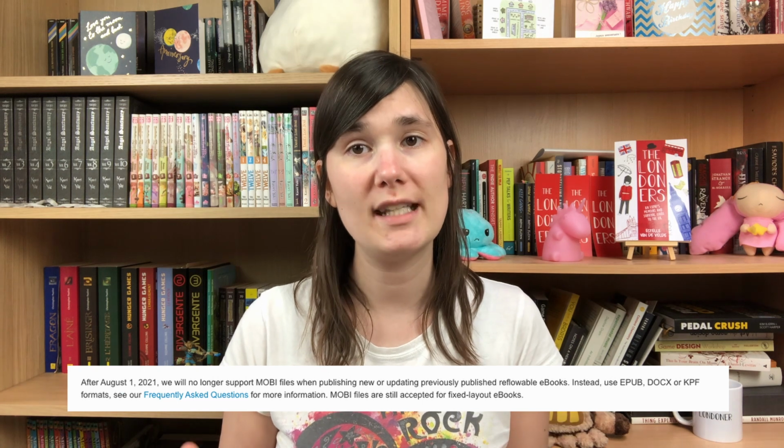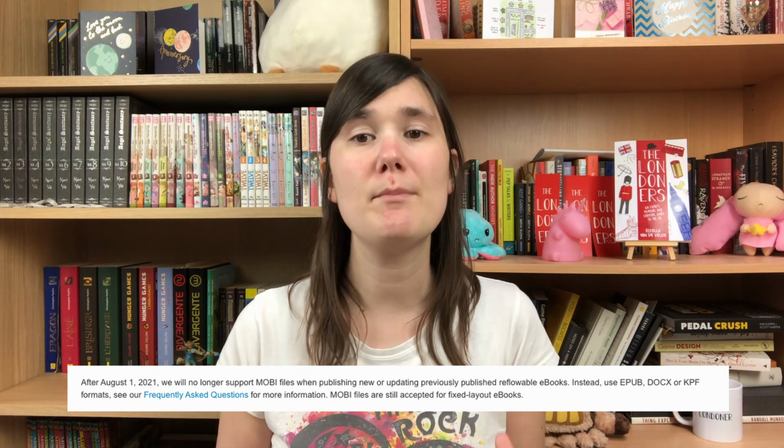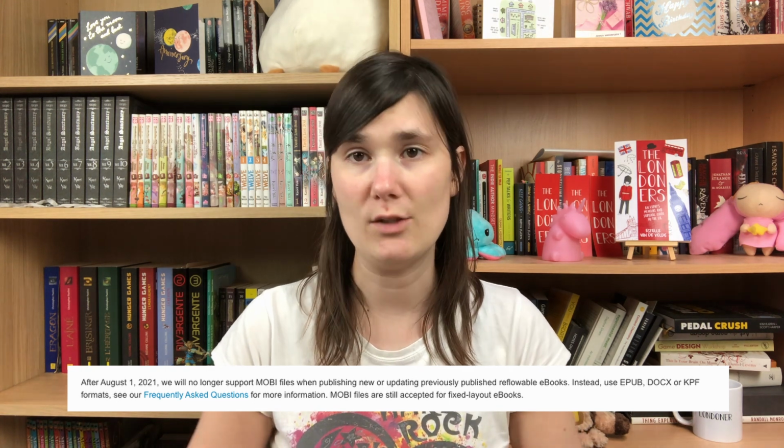It drives self-published authors crazy. Imagine you've spent hours formatting your ebook, you upload it on KDP, and still the final ebook your reader receives on their Kindle is badly formatted. Well, fear no more. Amazon stated that they would stop supporting Mobi file when publishing new or updating previously published reflowable ebooks after August 1st, 2021.